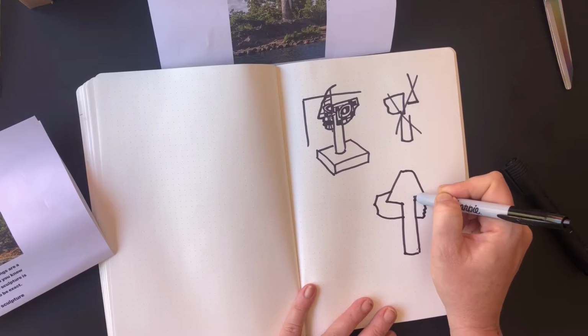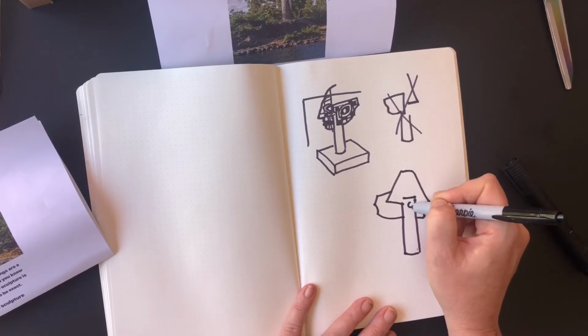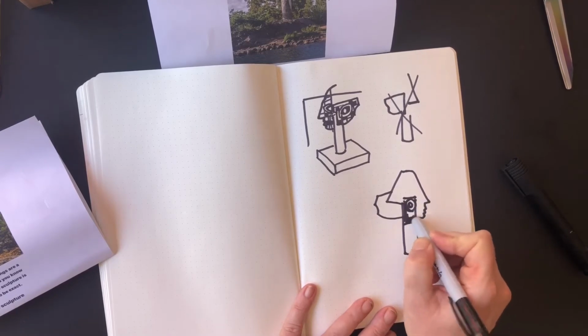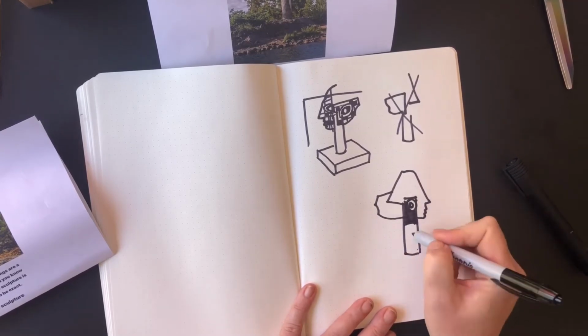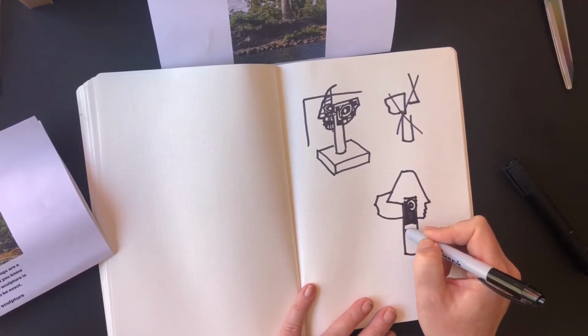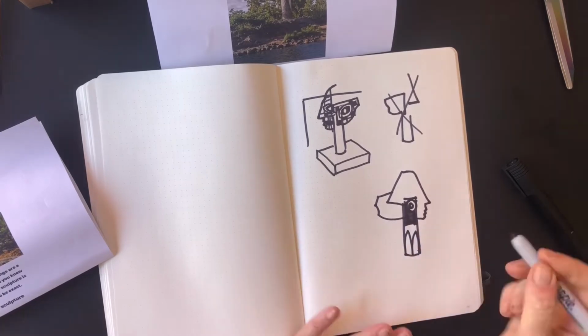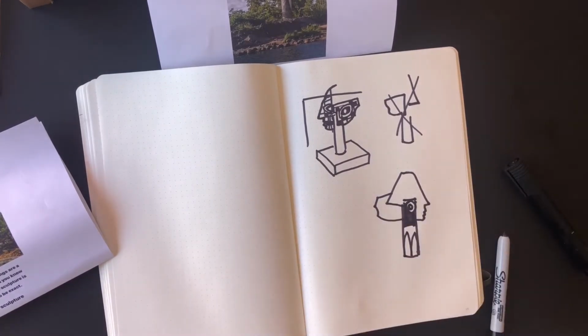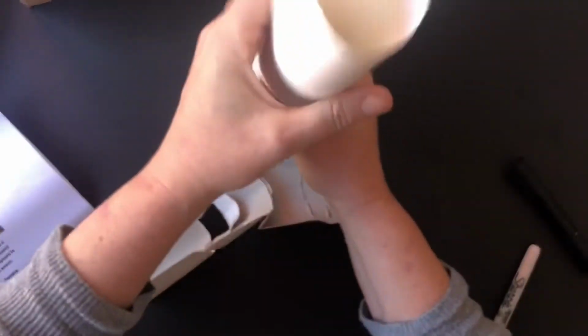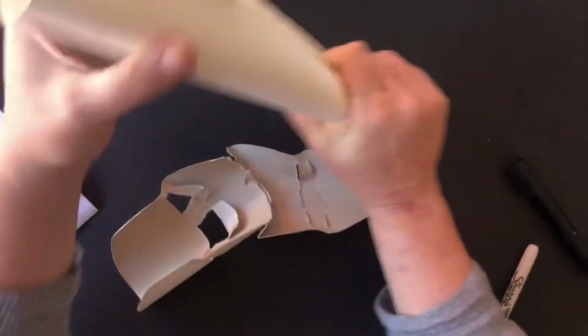So this is from the opposite perspective. Here we go. Okay, so those are all the things I'm thinking about. You'll probably have different materials, but how about you come and watch the process of me thinking this through?